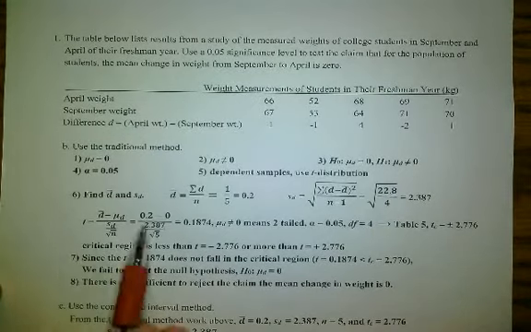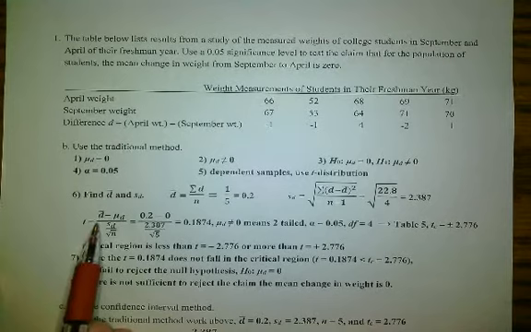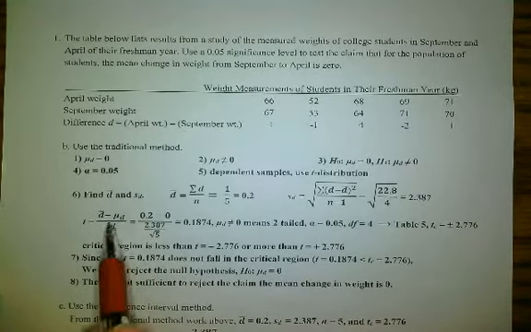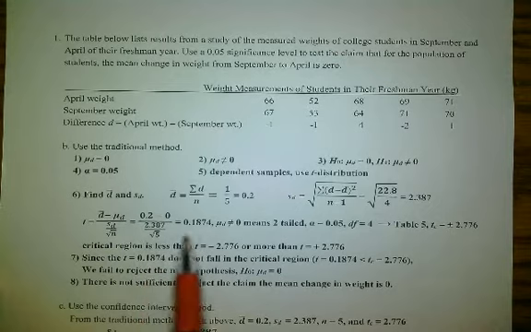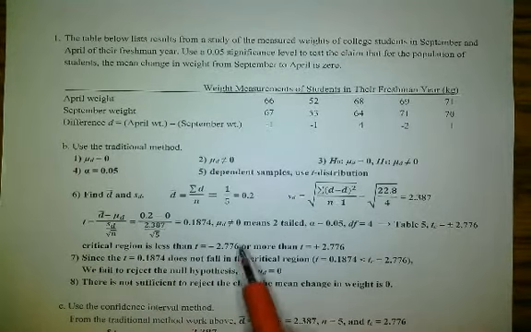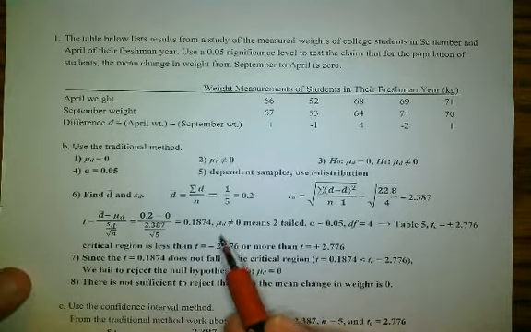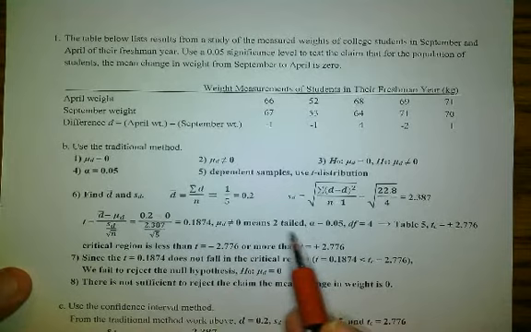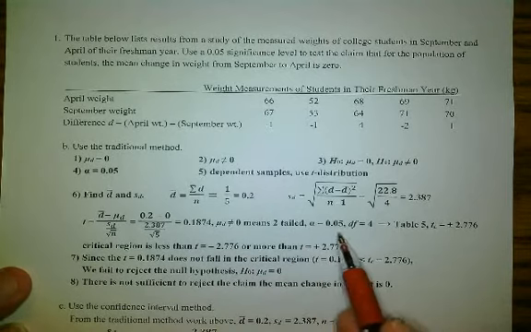Now, since we have all of these things, we can go ahead and find our test statistic. Note that mu d is 0. That is our null hypothesis, so that's why we put the 0 in there, and we end up with a test statistic of 0.1874. Now, the fact that in our alternative hypothesis we have a not equal to, that means it's two-tailed.